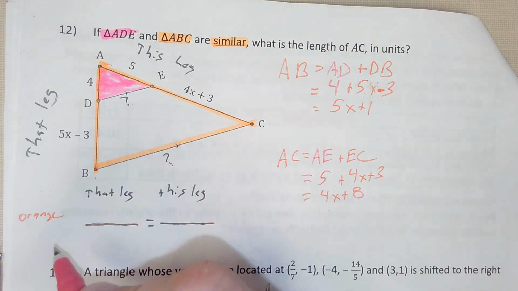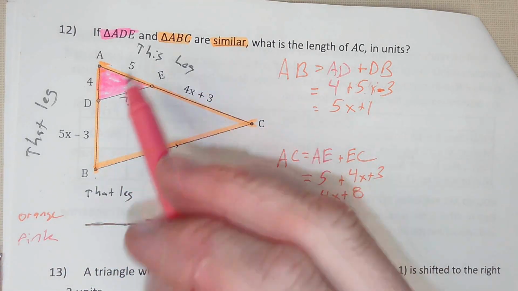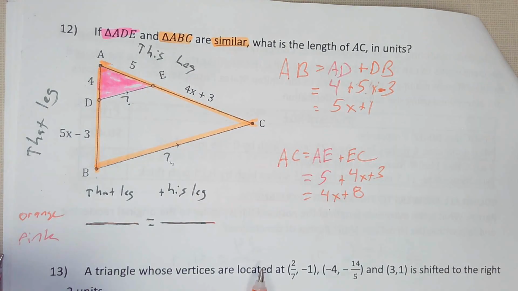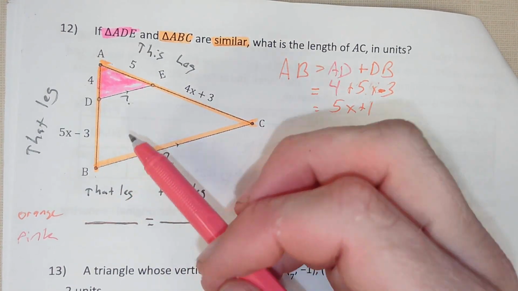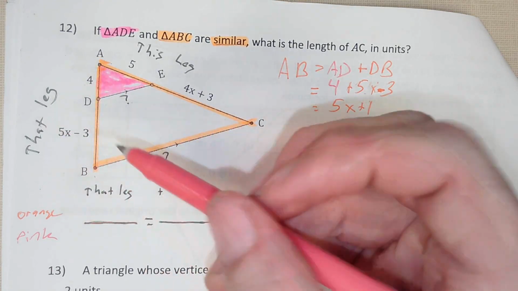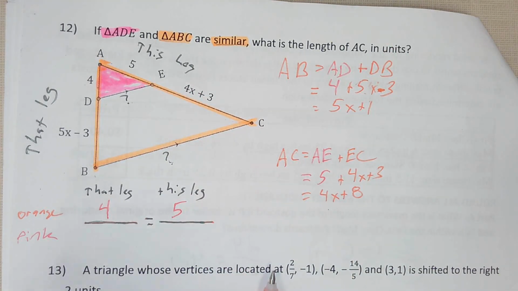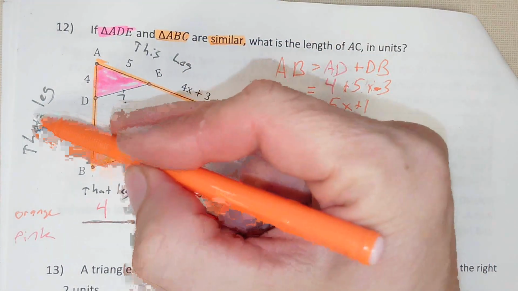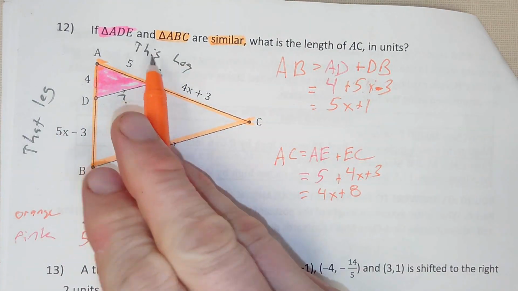I could say ABC to ADE, but I'm just going to do orange to pink to make it obvious. For my pink triangle, that leg is 4, and this leg is 5.